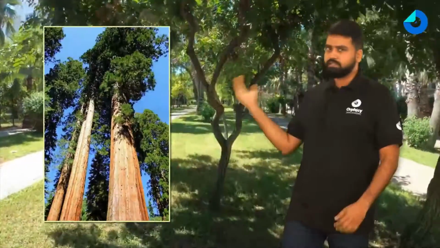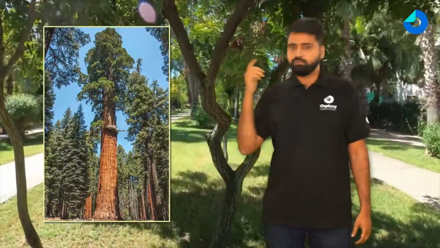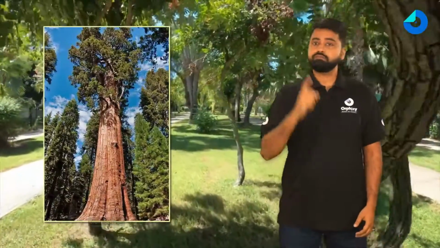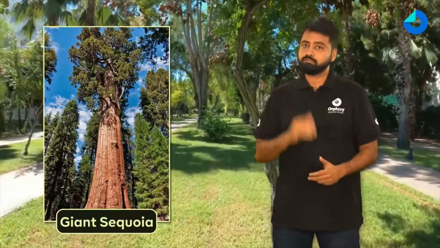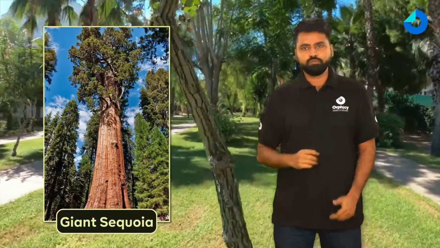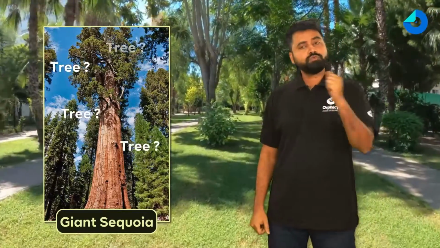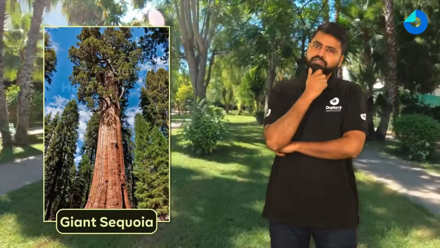Take a look at these images. The image which you see here is of the giant sequoia, and they are one of the tallest organisms on our planet. So, should we call it a tree or should we call it a herb? What about a shrub? What about this image?